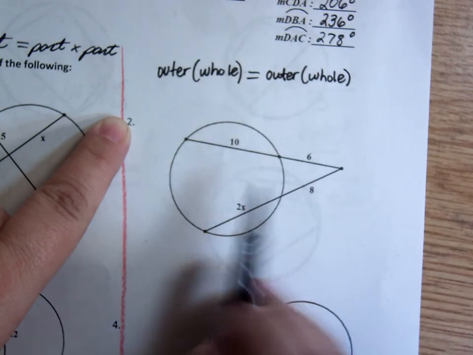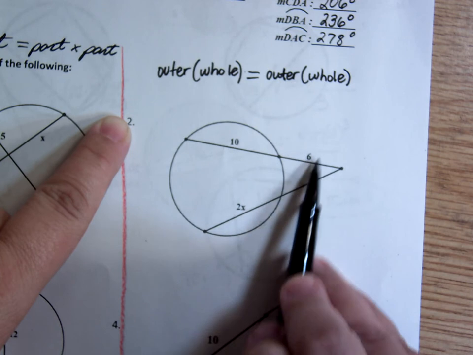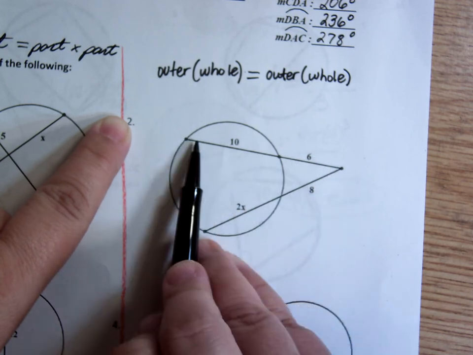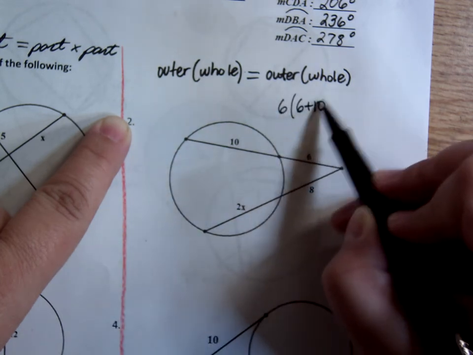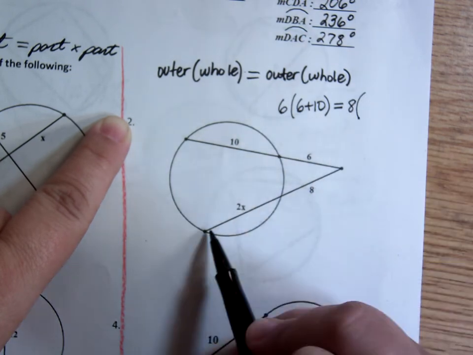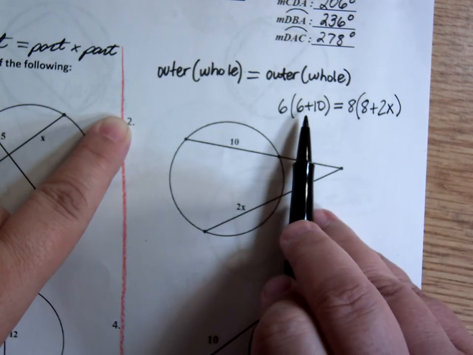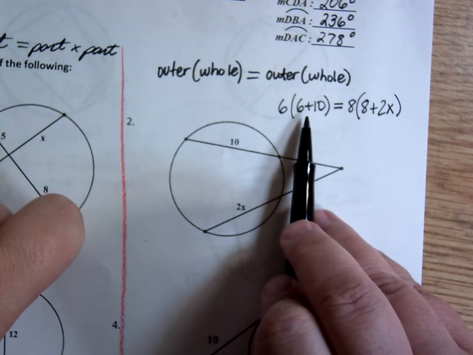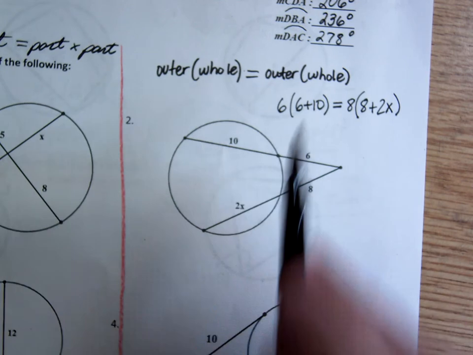But remember, when you have the whole segment, you have to add to get the whole segment. So the outer part of this segment is 6. The whole segment is 6 plus 10, not 6 times 10. So 6 times (6 plus 10) equals 8 times (8 plus 2x). Now over here, we don't actually have to distribute because we know how to add 6 and 10. These are like terms, so I can combine them. 6 plus 10 is 16. So I can just do 6 times 16.